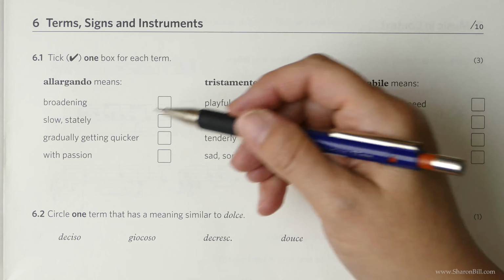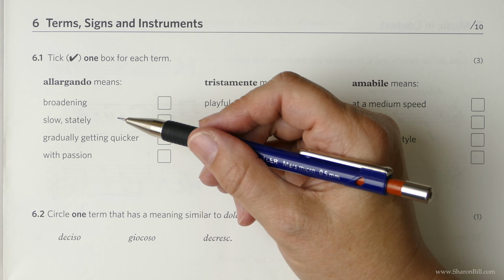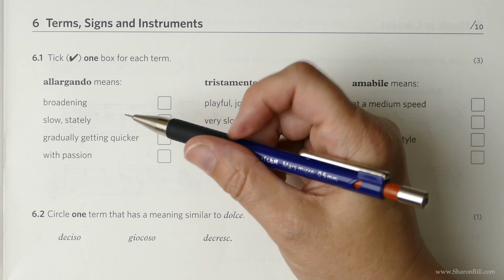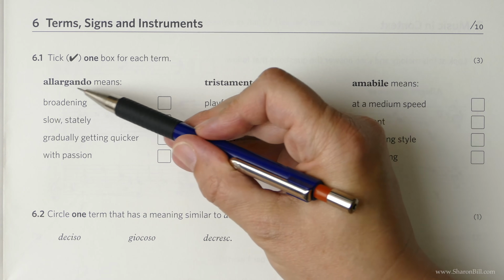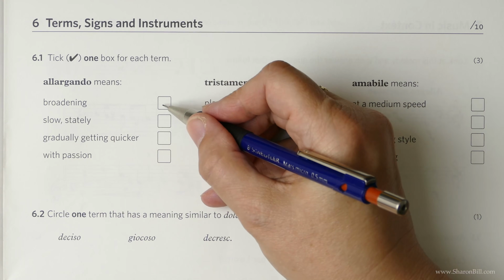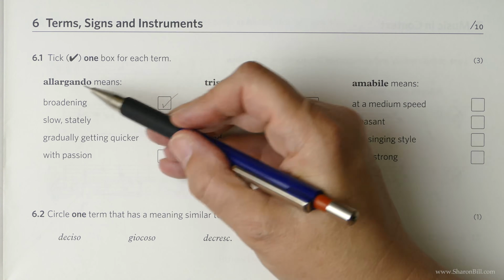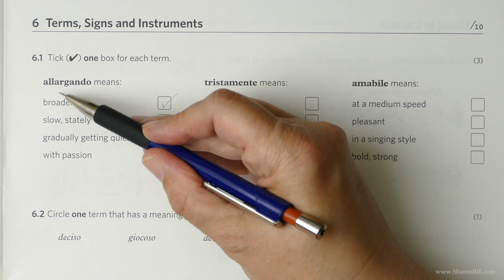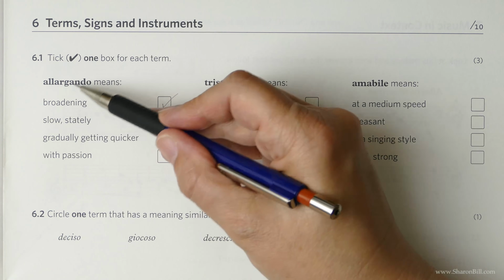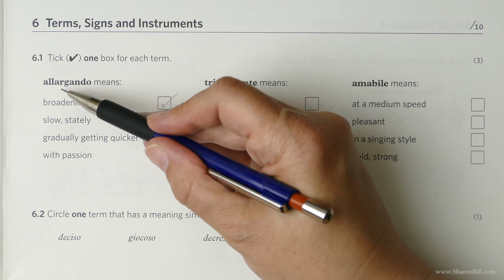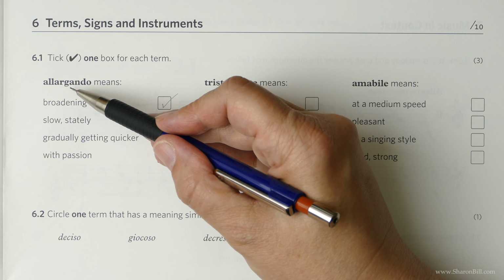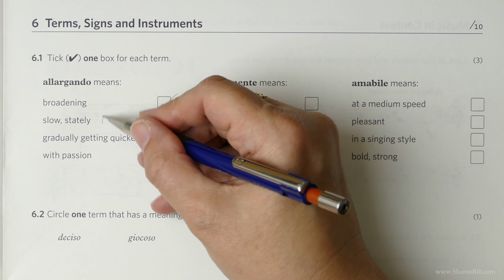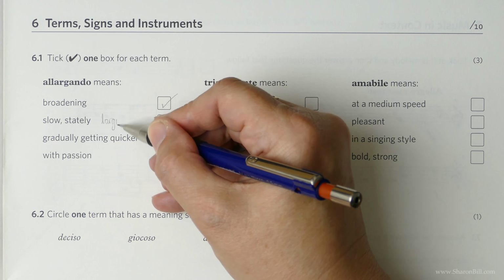So I'm hoping that you've had a go of this, and so let's go through this together, making full use of this potential. So allargando is broadening. Largo is slow, and you can see that kind of root word, but it's kind of broadening out. So I just feel like the words kind of spread. That's just my way of remembering this. And so that then gives us slow is largo, slow and a kind of a stately.